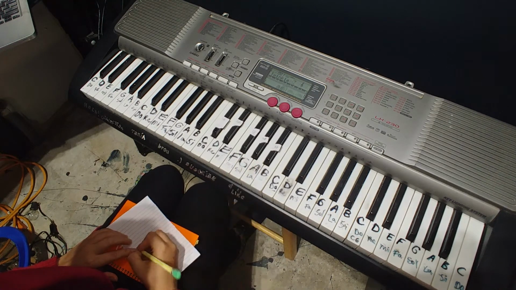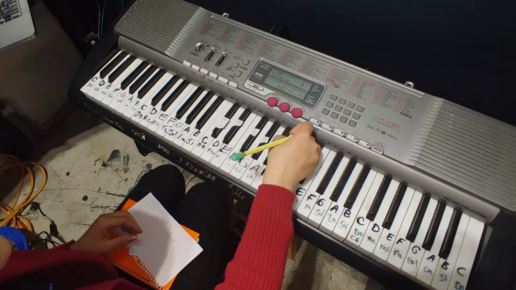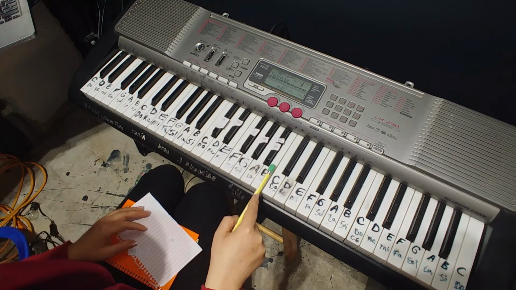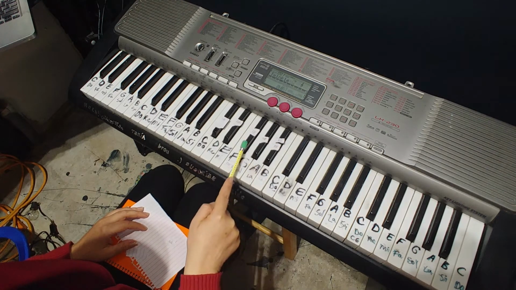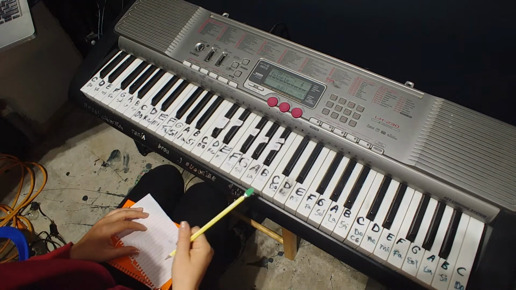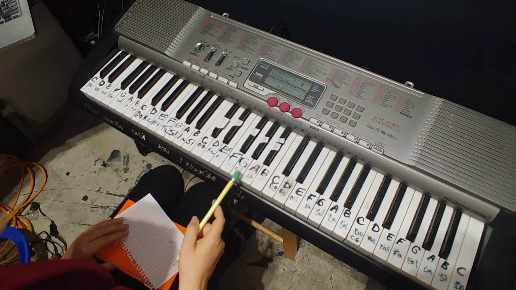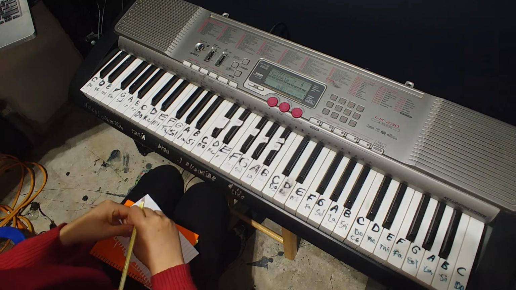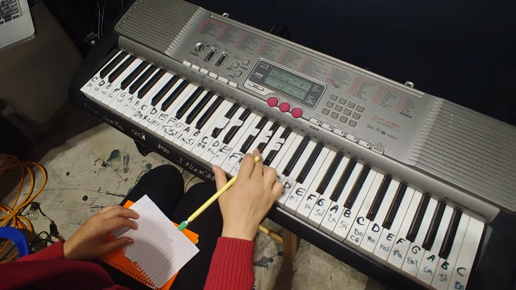So B flat. This is where it becomes interesting. If I go up, A sharp, but if I go to the left, B flat. So these notes are going to have two names. There are going to be other notes that will have two names, like B and C flat. Okay, then we have A flat. And let's continue. So I can call this note G sharp or A flat.